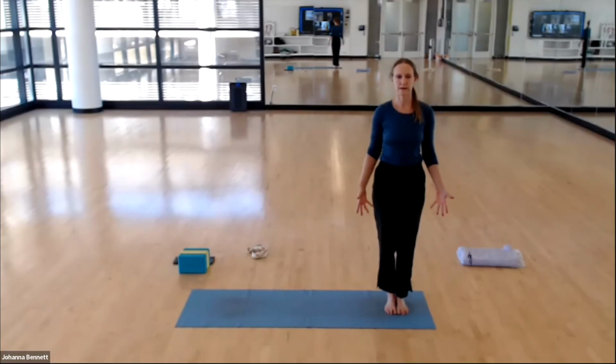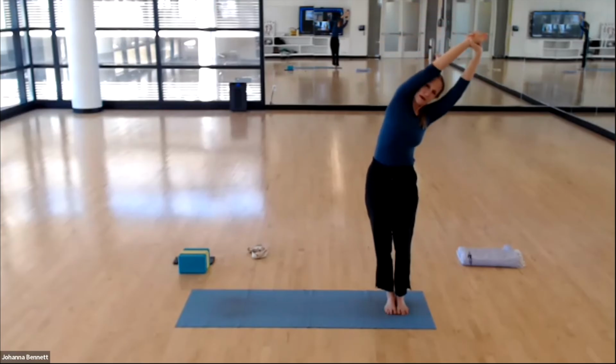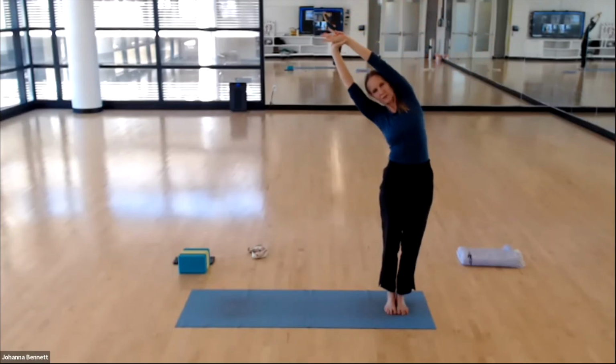Okay, for the last part of the practice. Let's inhale, reach up. And we're going to grab hold of the right wrist and we're going to stretch to the left. Good. And then come up and grab the other wrist and stretch to the right.